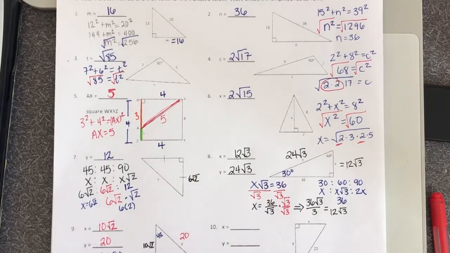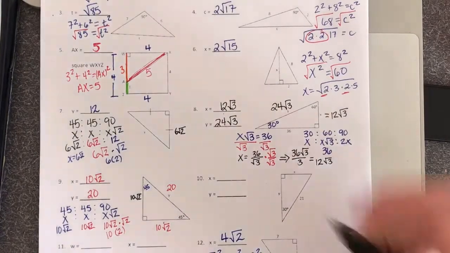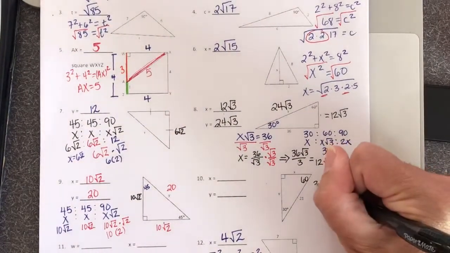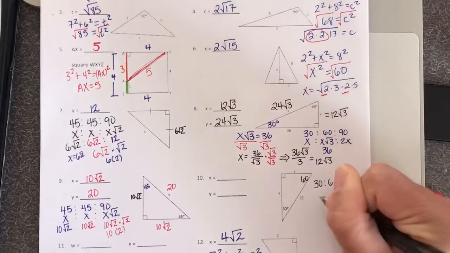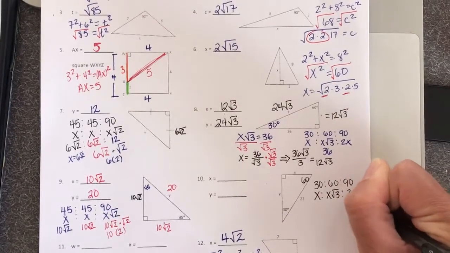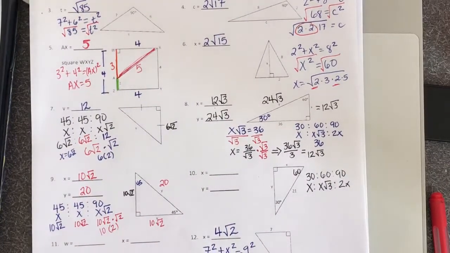Okay, so let's take a look at number 10. Number 10 is also a 30, 60, 90. So I'm going to fill in my missing angle. And again, set up my ratio, 30, 60, 90, x, x times the square root of 3, and 2x. So set up your ratio of your angles followed by your ratio of your sides.